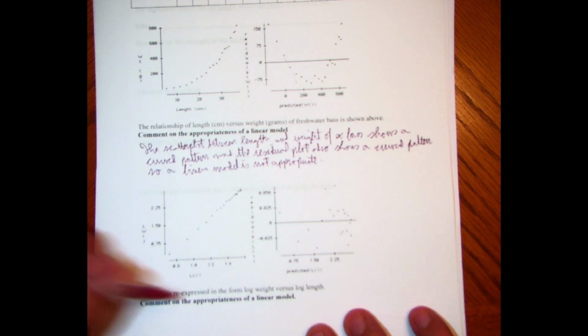So now what they did is they did log weight versus log length. Comment on the appropriateness of a linear model.